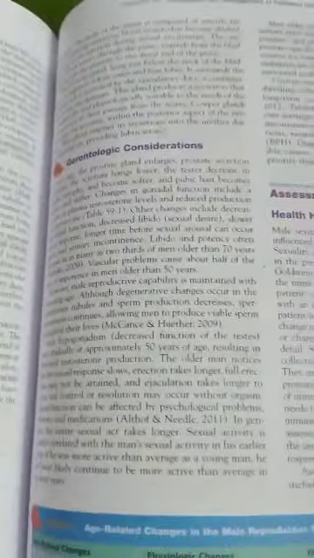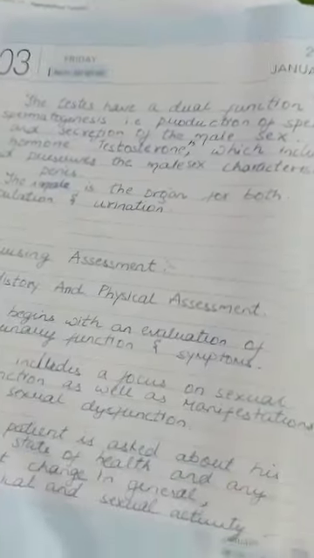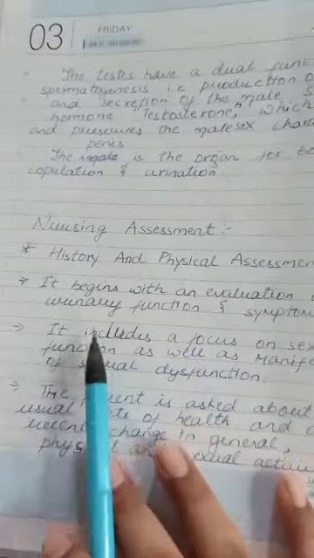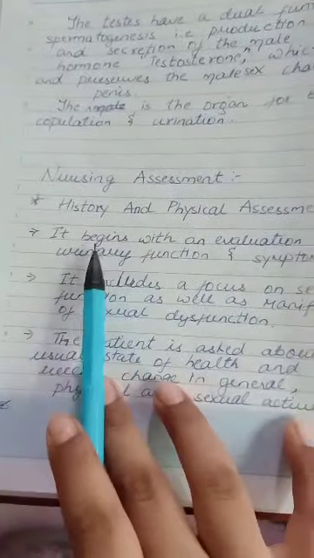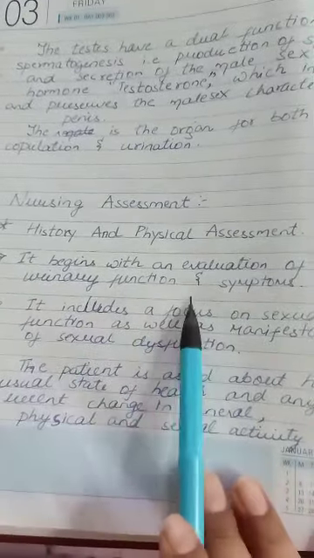So next we move on to the assessment and physical examination. Nursing assessment includes history and physical assessment. It begins with the evaluation of the urinary function and symptoms.